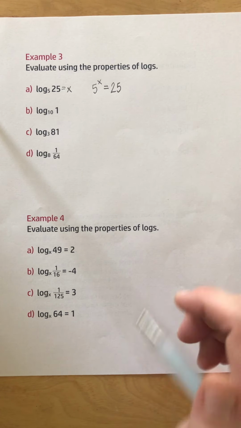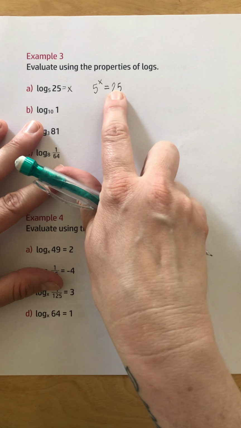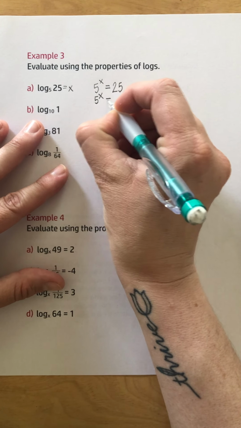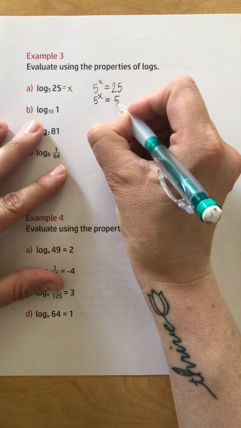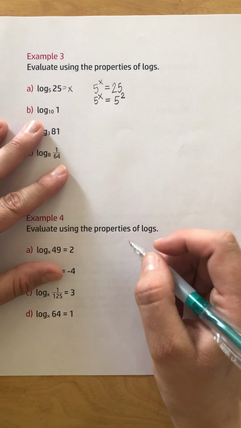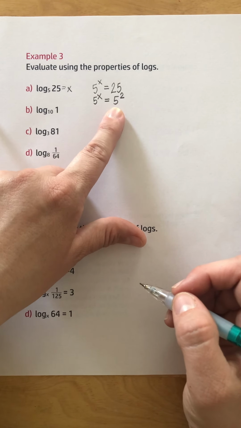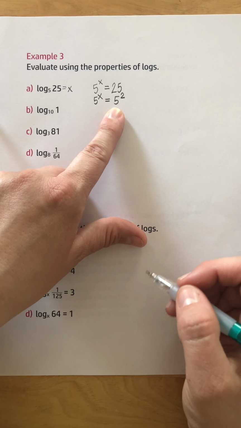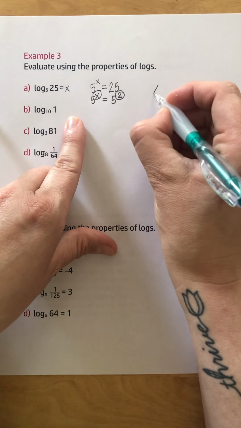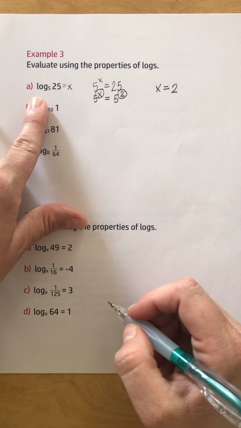So what I would ask myself is, can I rewrite so that these have the same base? Well, what do I know? I know that 25 could be written as 5 to the second power. That's something that I should know, right? 5 times 5 is 25. So this is where I get to use that property. If the bases are the same, and that's what I did, I changed them so they have the same base, then that means that my exponents are equal to each other, and that means that x is equal to 2. And that is my final answer for A.